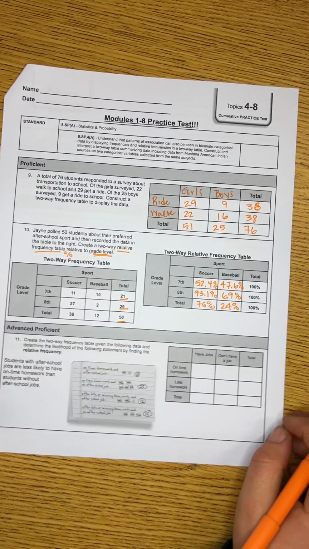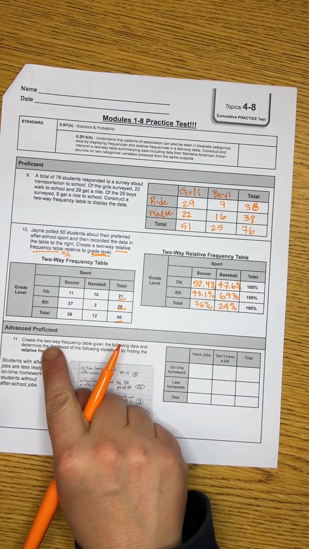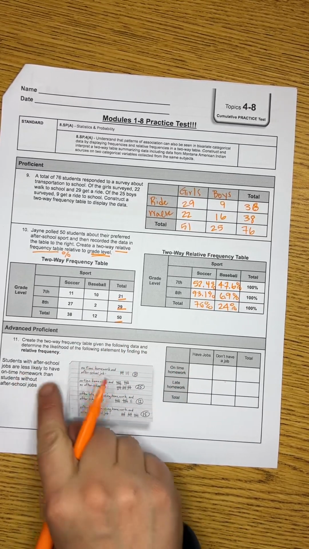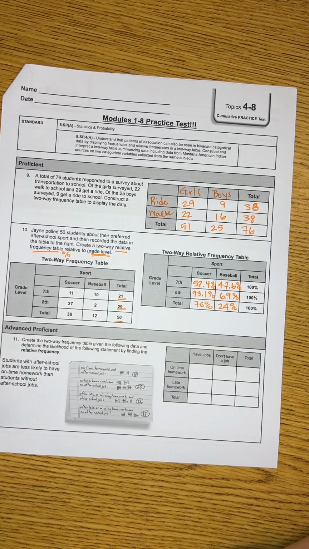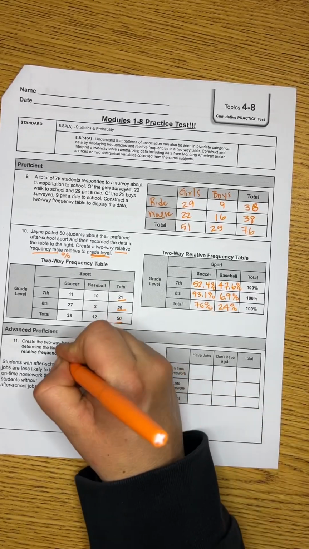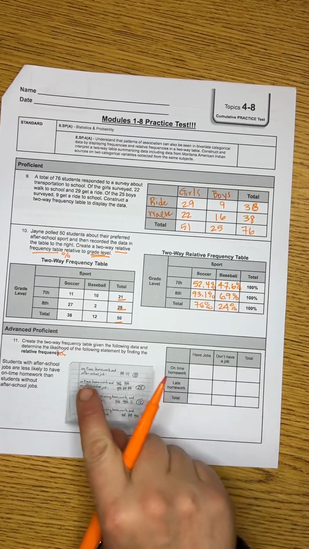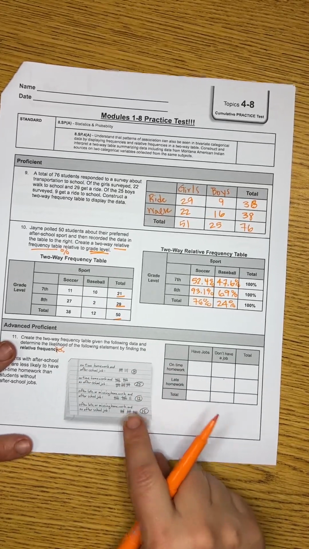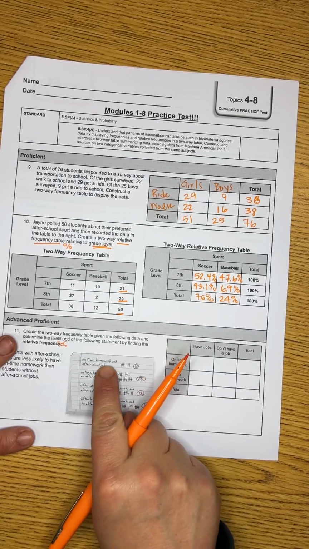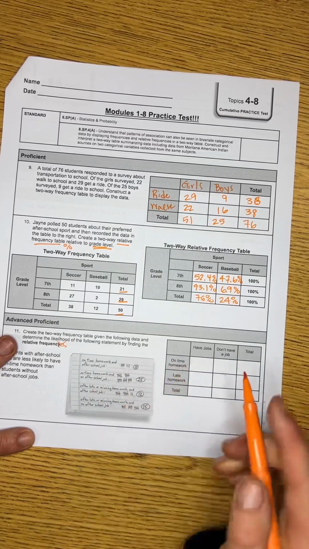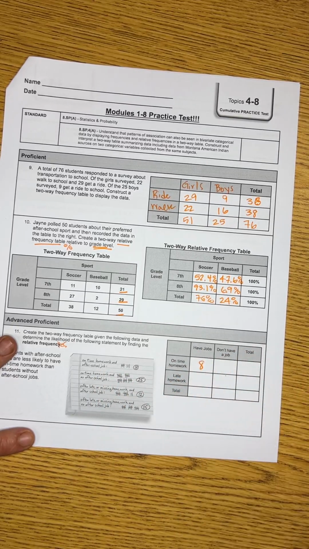Next, advanced proficient. Create a two-way frequency table given the following data and determine the likelihood of the following statement by finding the relative frequencies, which is really what we need to do for this one. So we have a little bit of information here. It says on-time homework and after-school jobs. So kids are on time with their homework and they have an after-school job, there's 8 of them.